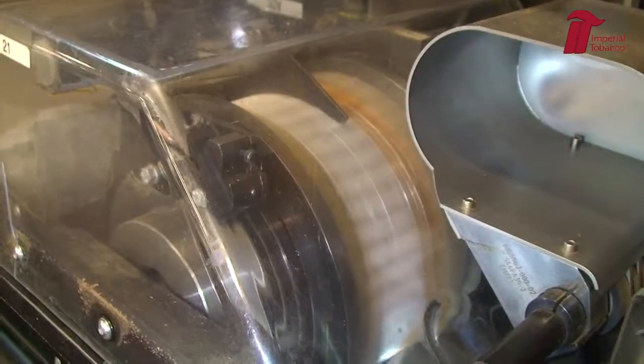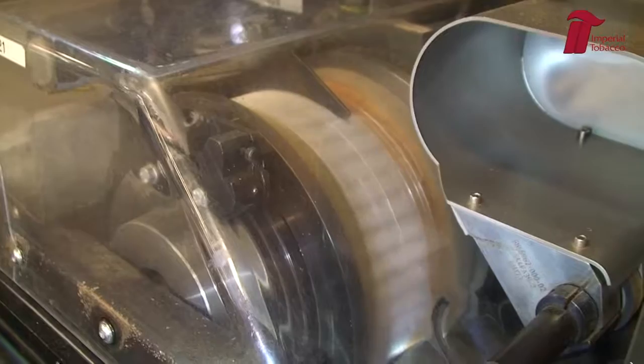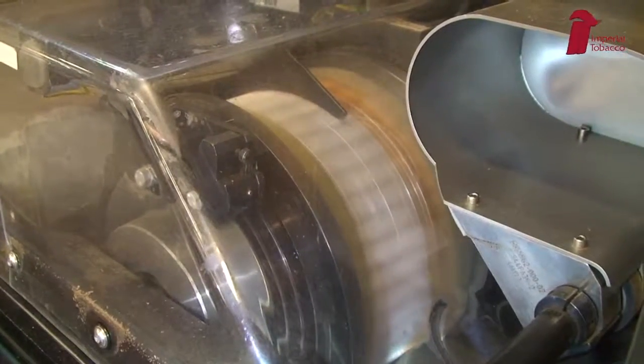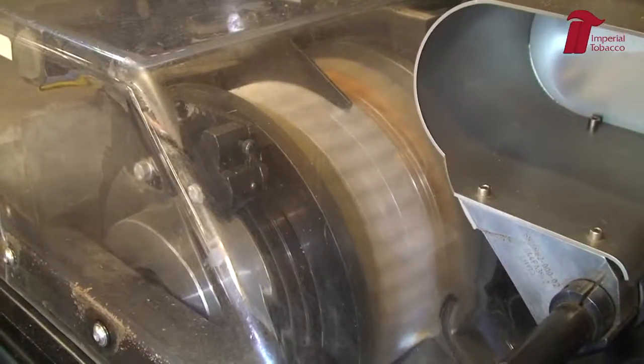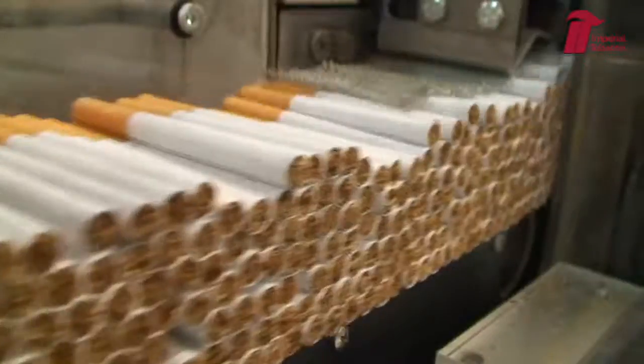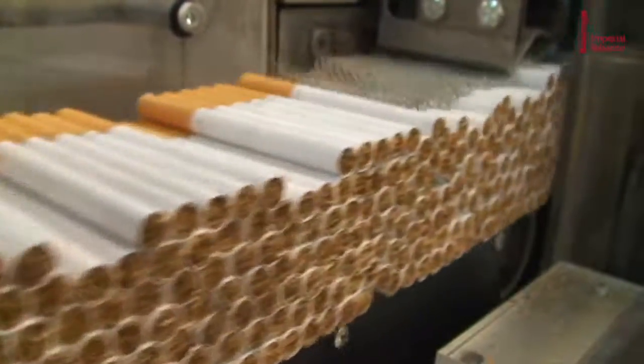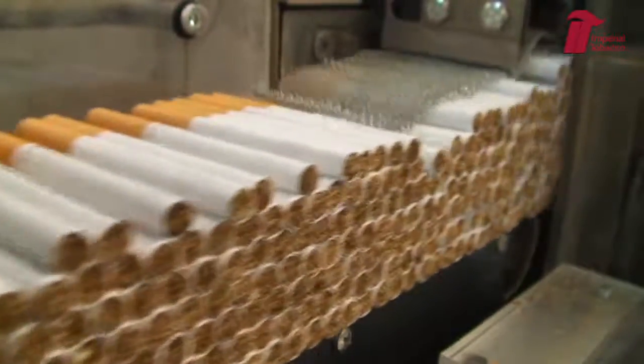Before the cigarettes exit the machine, they are checked to ensure they have been produced to specification, so they are transferred to the inspection drum and any cigarettes found to be out of tolerance will be rejected. The cigarettes are now ready to leave the machine and carry on their journey to the packer.